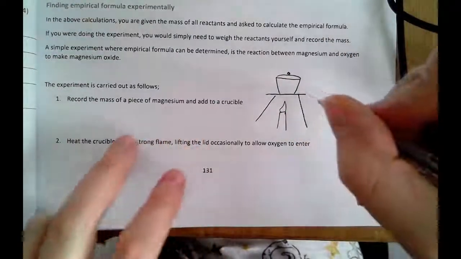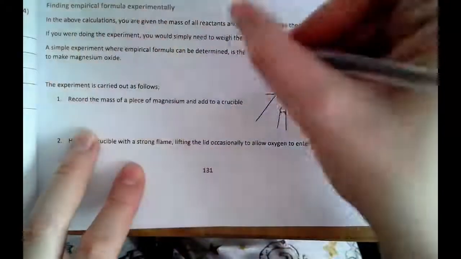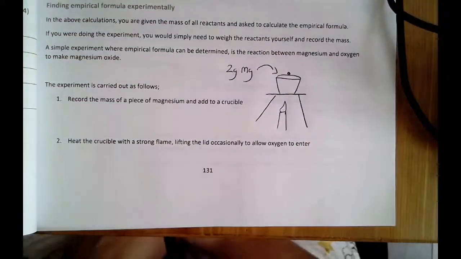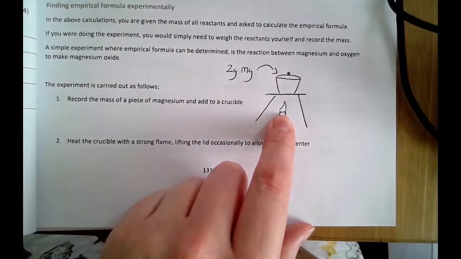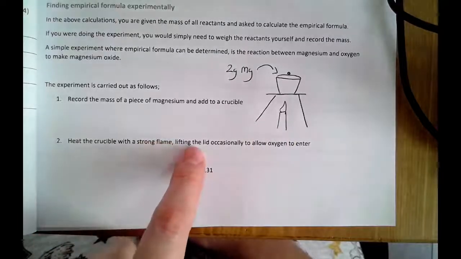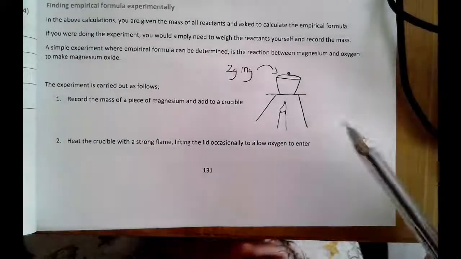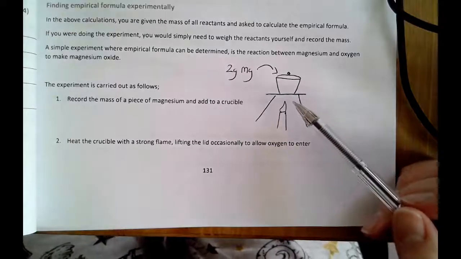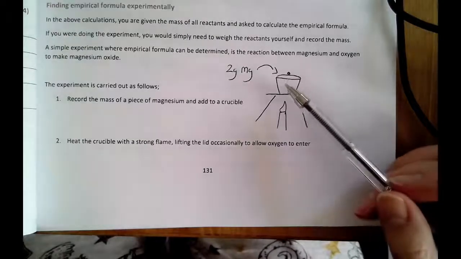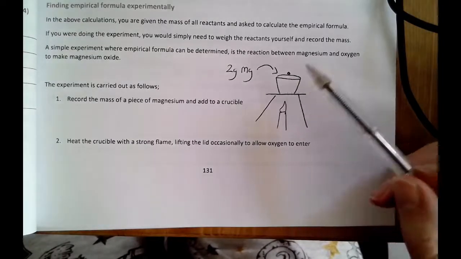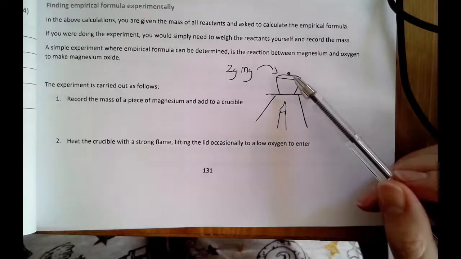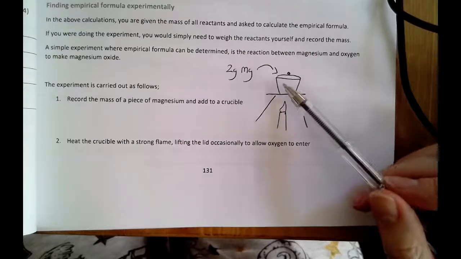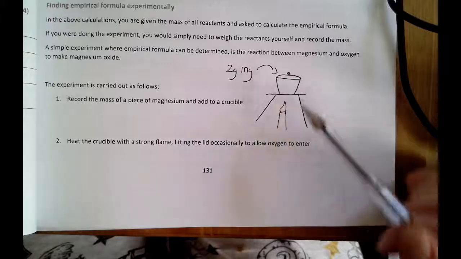So let's say, for example, I got a piece of magnesium and it was 2 grams. So I put 2 grams of magnesium into my crucible and then I heat it strongly. Heat the crucible with a strong flame and I lift the lid occasionally to allow the oxygen to enter. Now you might ask, why do I have a lid at all? Why don't I just heat it freely? This reaction can actually be quite violent, and the magnesium glows really brightly as well, which can be damaging to your eyes. So you have the lid, A, to protect your eyes, you don't have to stare at the magnesium directly, but B, to control the amount of oxygen entering the crucible so that you can control the reaction.